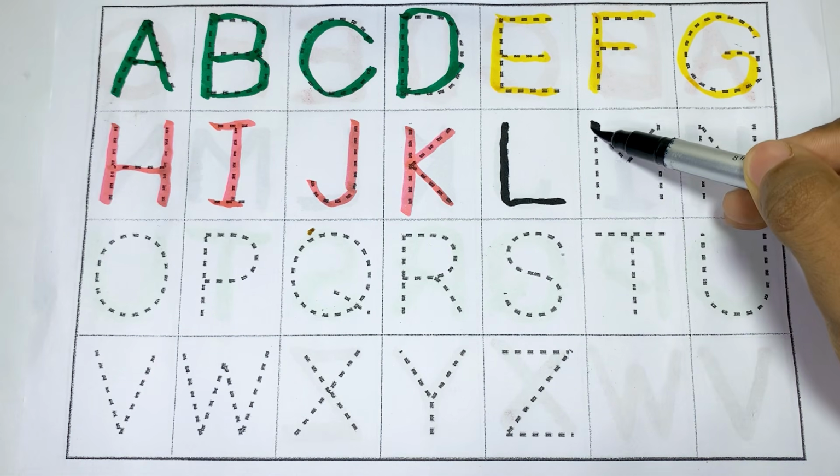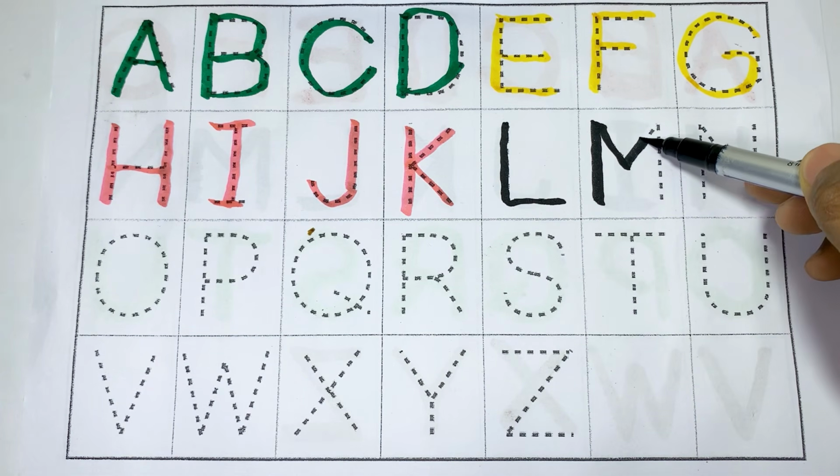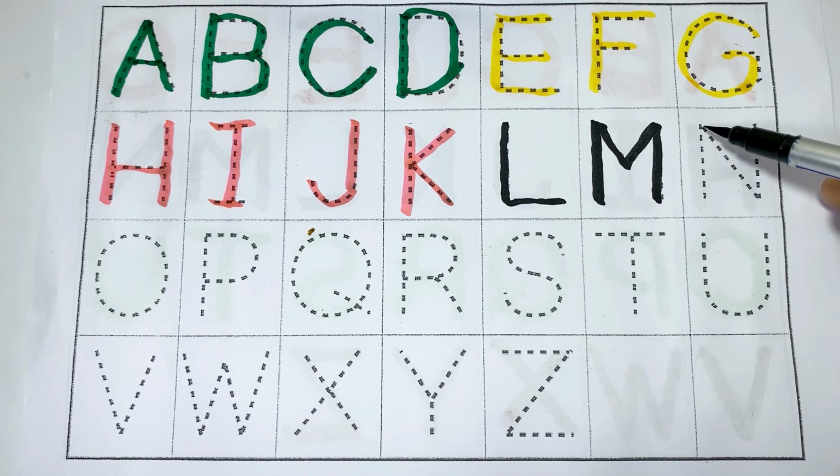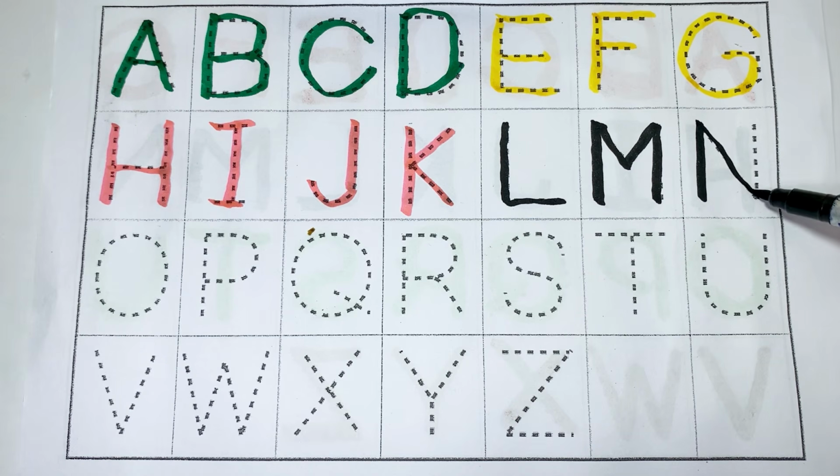L for lemon. M for monkey. N for nest. Kids, now you draw O and use brown color.